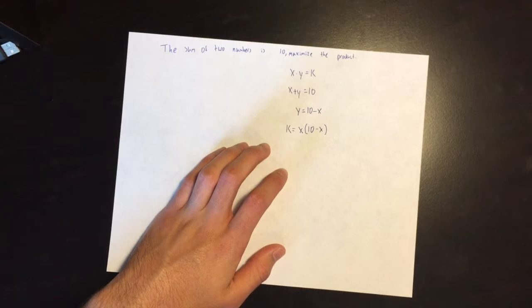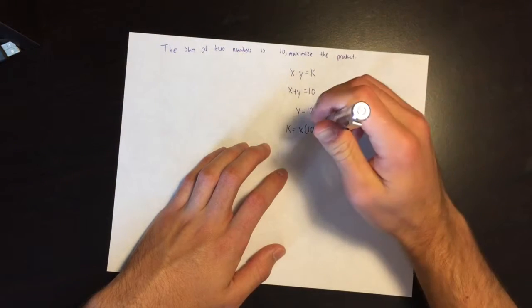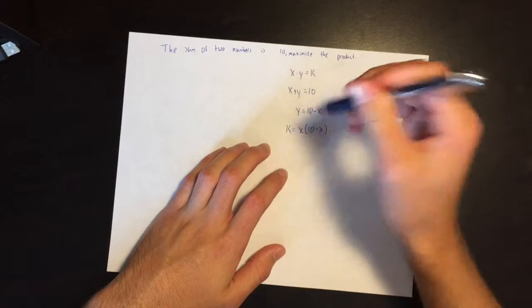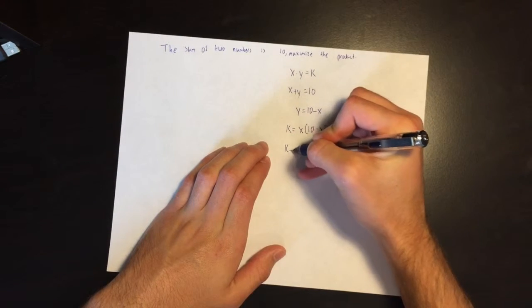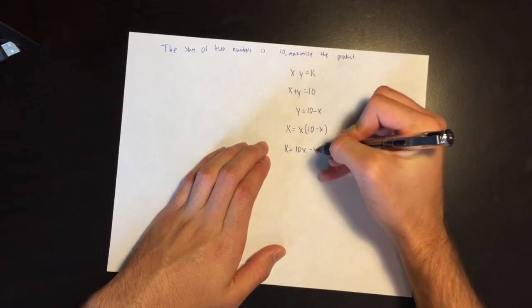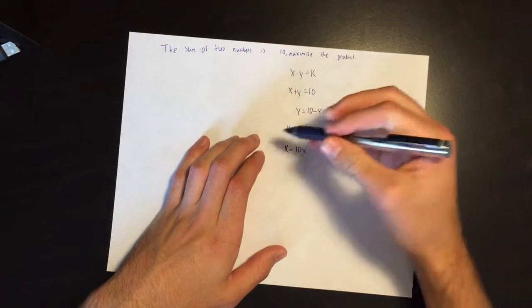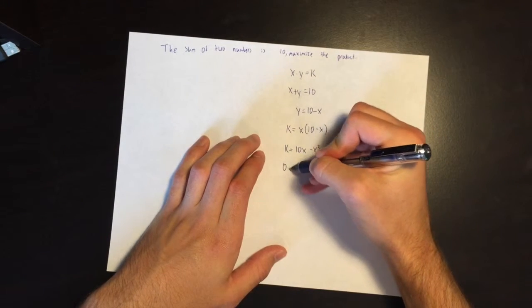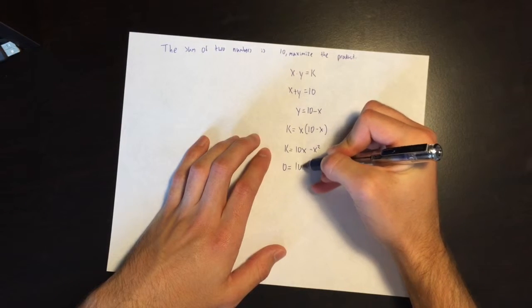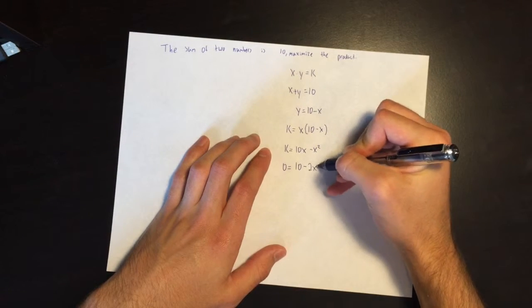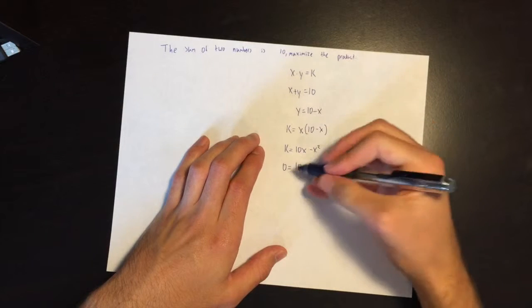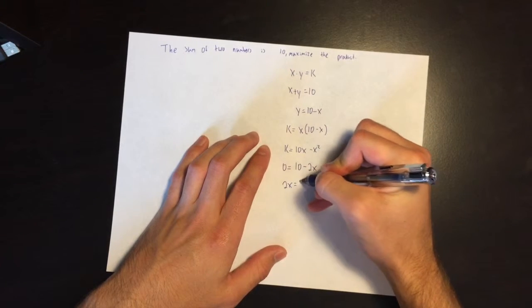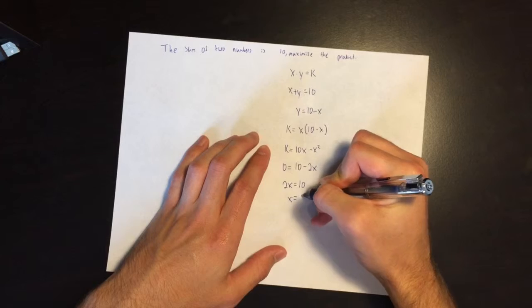I apologize for that. Our fourth guideline to solving optimization problems is that we want to find the critical points and then use the first derivative test to determine whether it's a minimum or maximum. And we find the critical points by simplifying this and then taking the derivative of it. So we would have k is equal to 10x minus x squared. Let's go ahead and take the derivative of that, and since k is a constant, it's simply going to become 0 is equal to 10 minus 2x, simply using the power rule. And let's rearrange this to solve for x. So we'd have 2x is equal to 10, and then x is equal to 5.